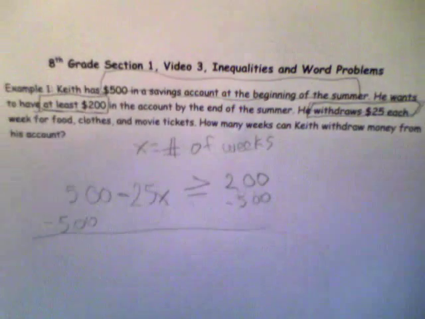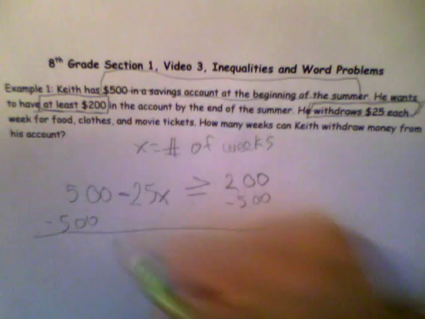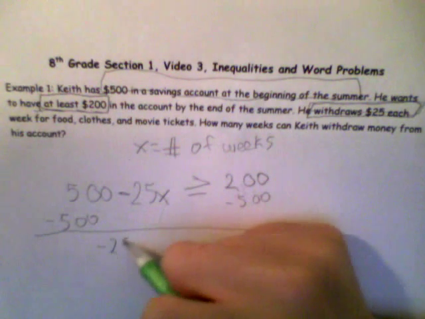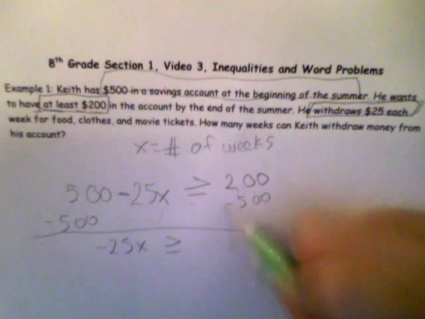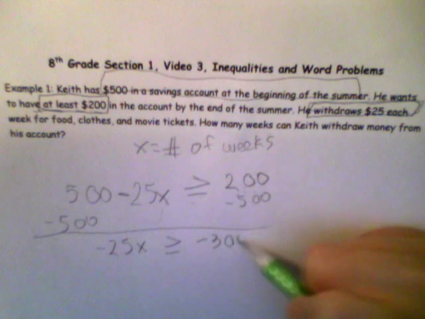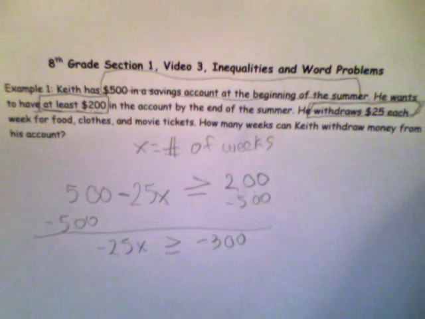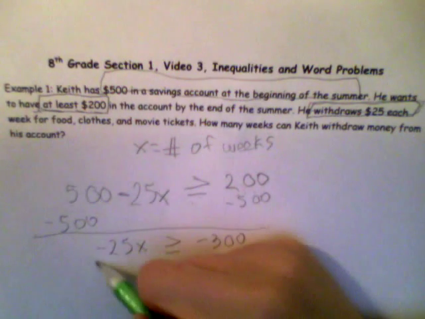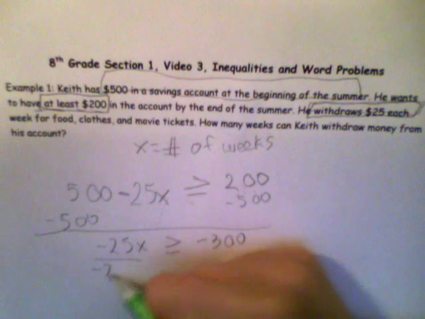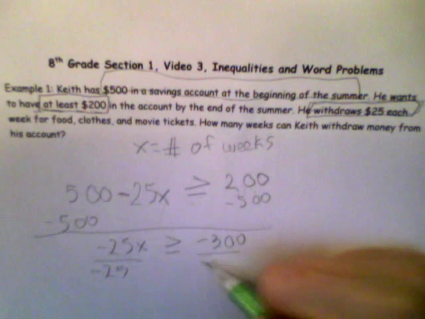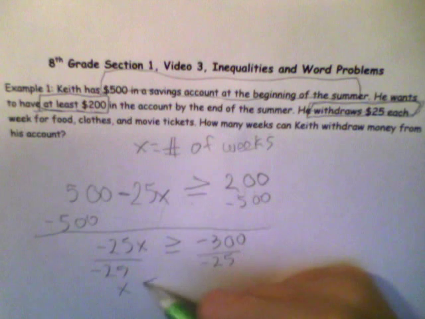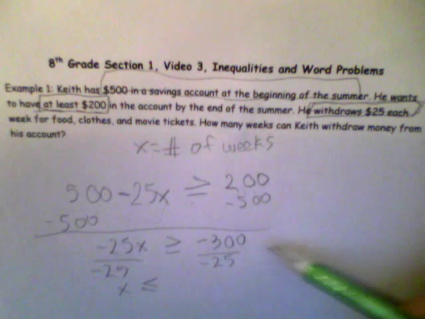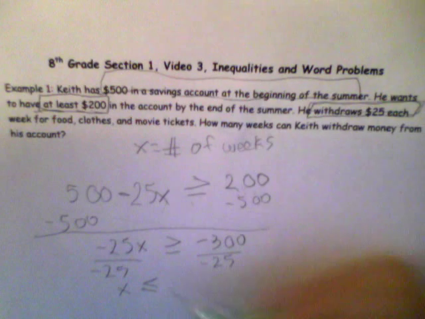Okay. When I subtract 500 on both sides, I should get negative 25x is greater than or equal to negative 300, because 200 minus 500 is negative 300. Now I have to divide both sides by negative 25. So since I'm dividing by a negative, I got to flip the sign. So it's going to be x is less than or equal to negative 300 divided by negative 25, which is just 12.